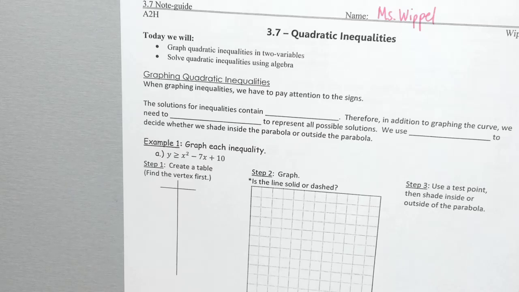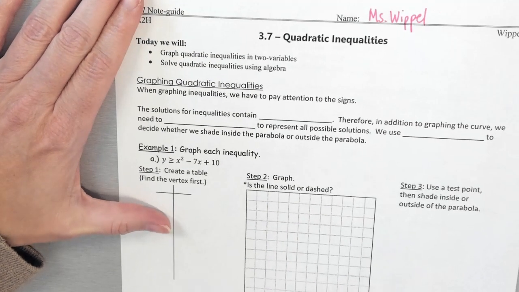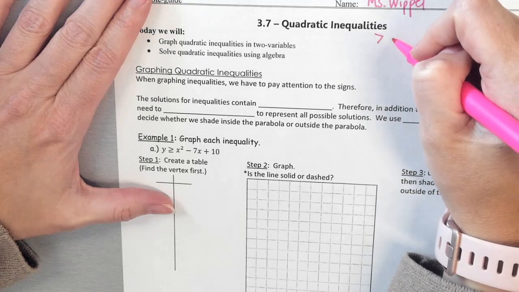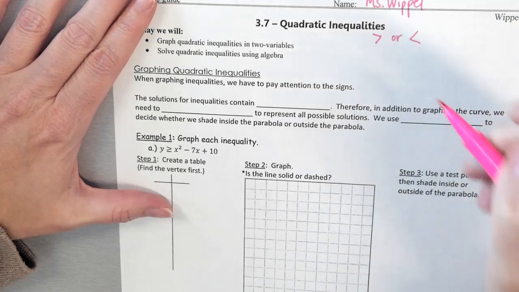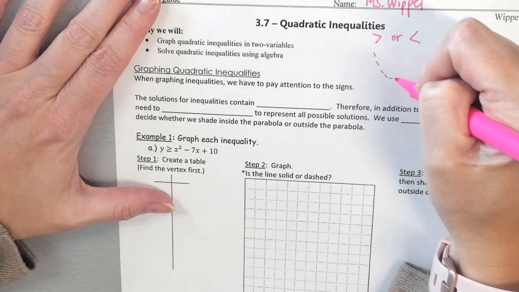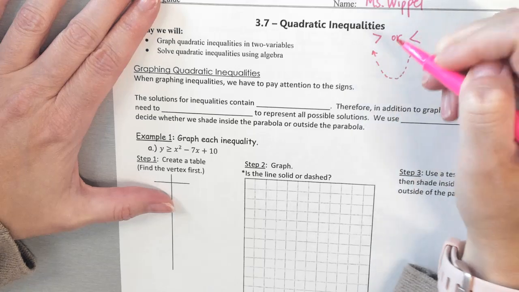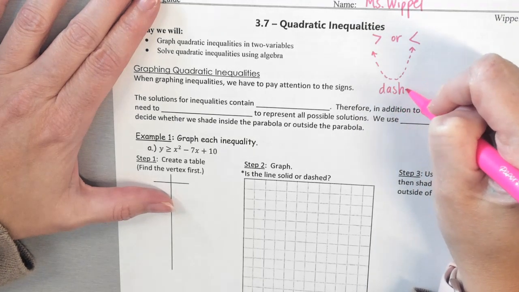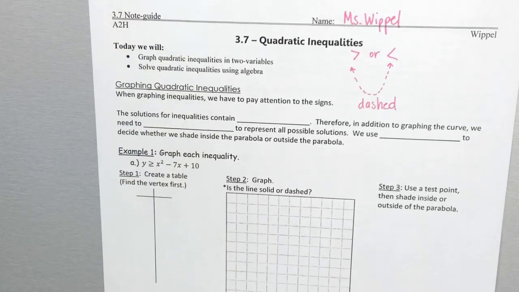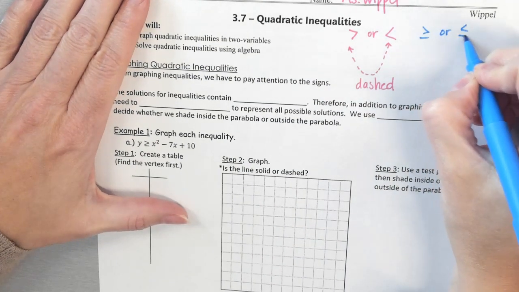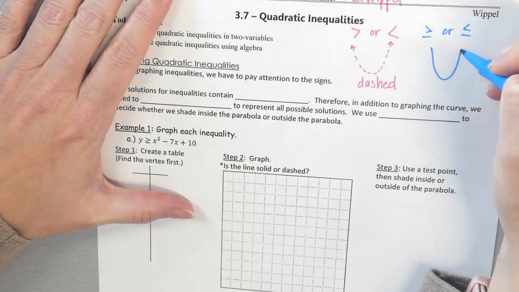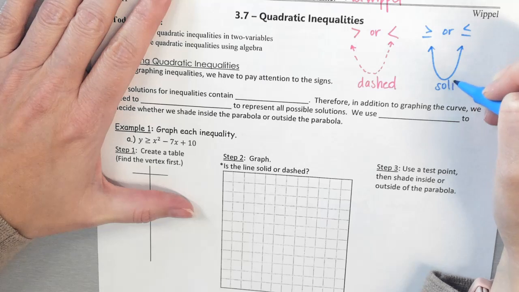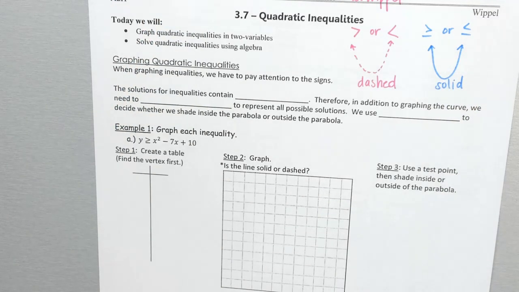So when you're graphing your inequalities, it's either going to be a greater than sign or a less than sign. And if there's no equal to, your parabola is going to be dashed. Okay, it's going to be dashed because that means it does not include those values. And then if it is greater than or equal to or less than or equal to, that is when you will have a solid line. Okay, so dash or solid based on your sign.